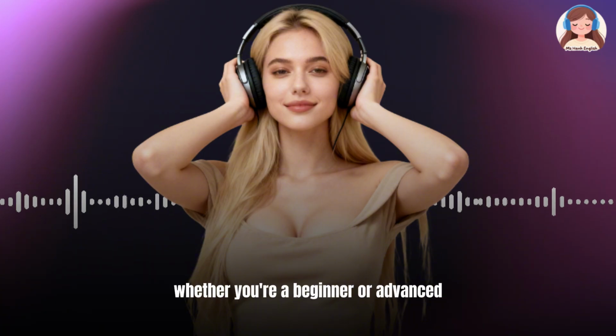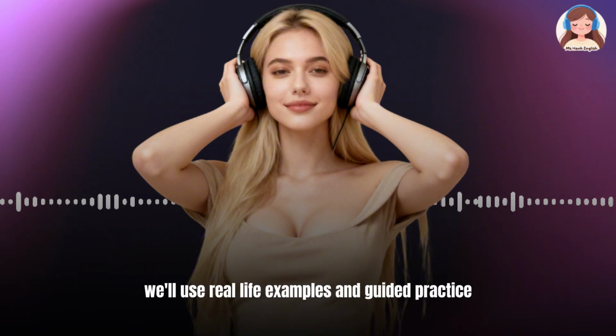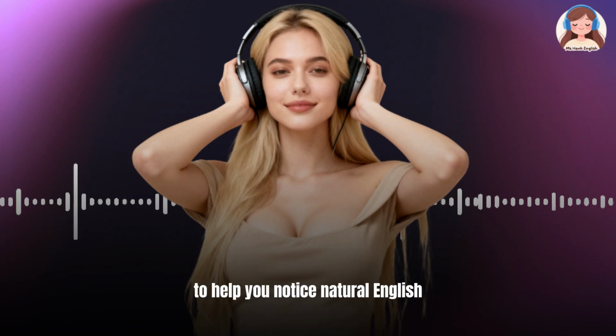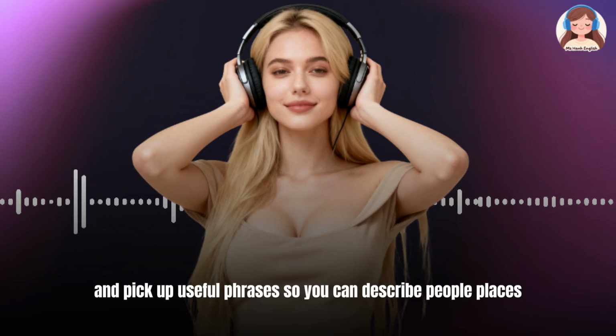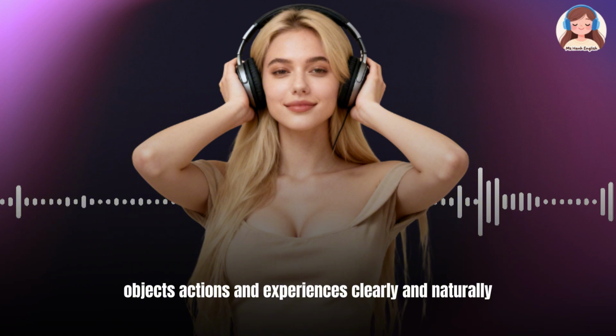Whether you're a beginner or advanced, we'll use real-life examples and guided practice to help you notice natural English, understand sentence flow, and pick up useful phrases so you can describe people, places, objects, actions, and experiences clearly and naturally.